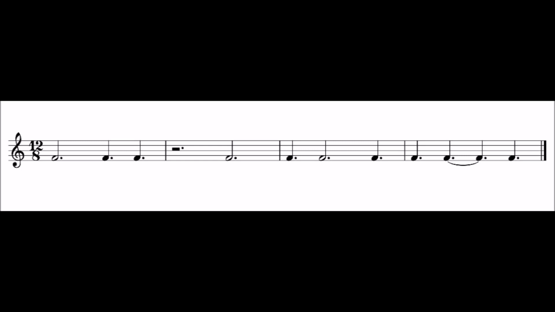In the second bar, there is a dotted minim in the second half of the bar. In the third bar, there is a dotted minim in the middle of the bar, but this is not correct. It should be written as in the fourth bar, where the two dotted crotchets are tied together.